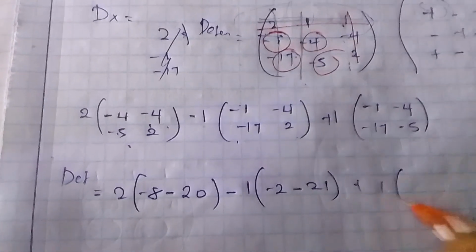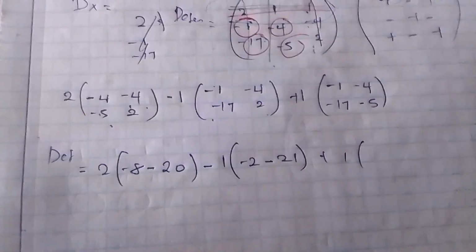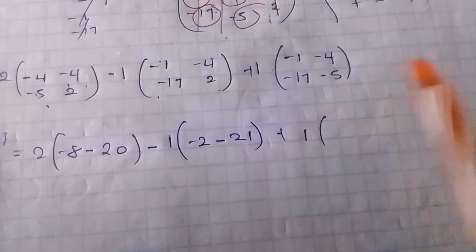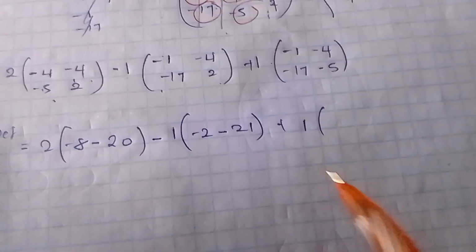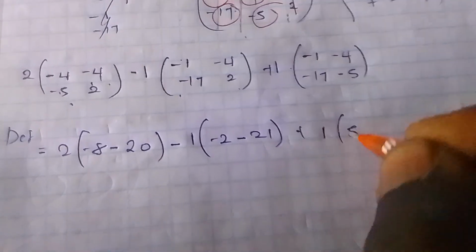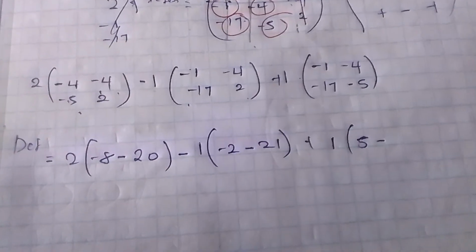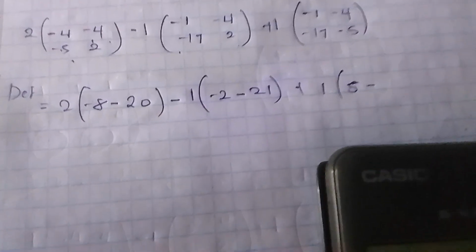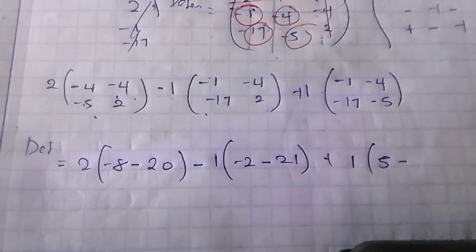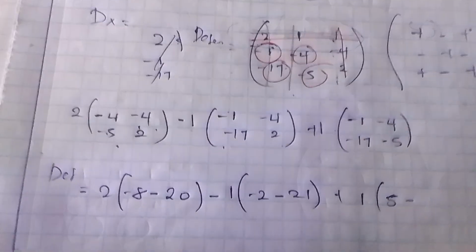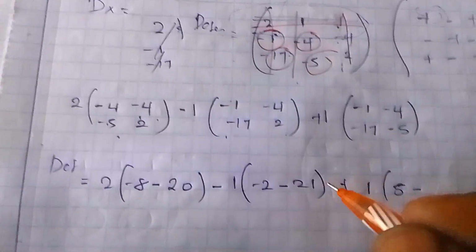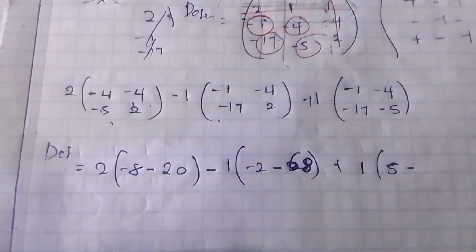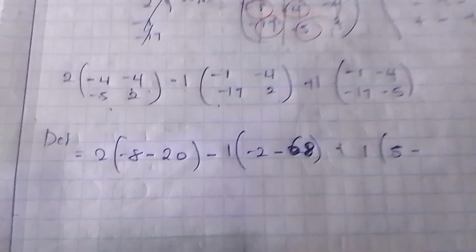Then plus 1 times the bracket: -1 multiplied by -5, that is positive 5, minus -17 multiplied by -4, which is positive 68.